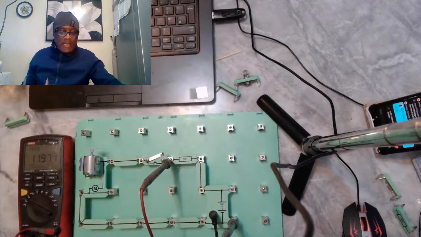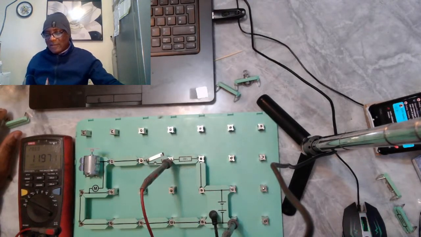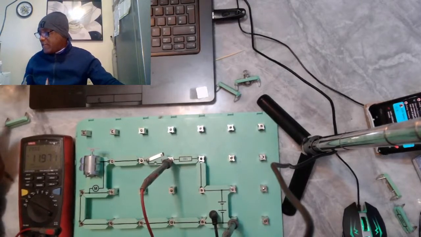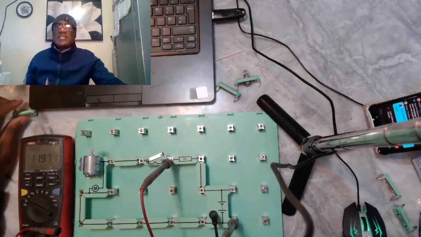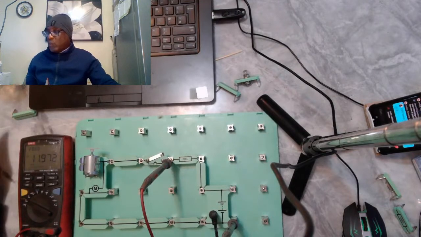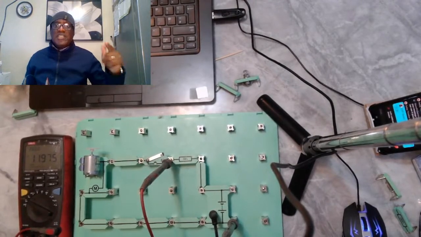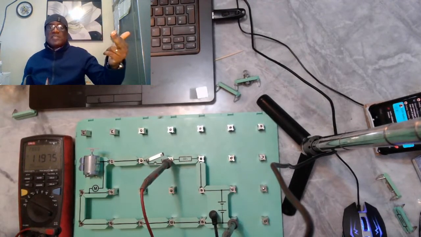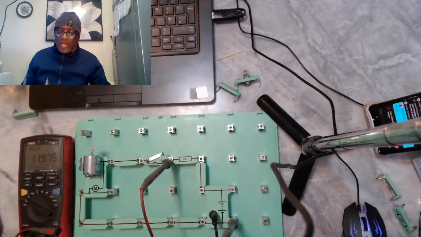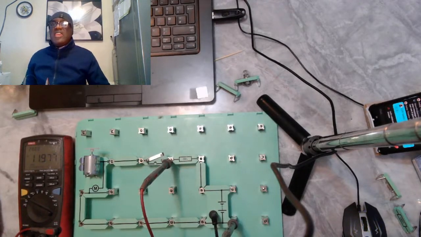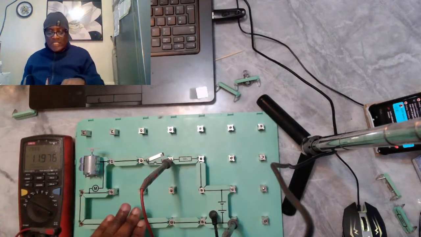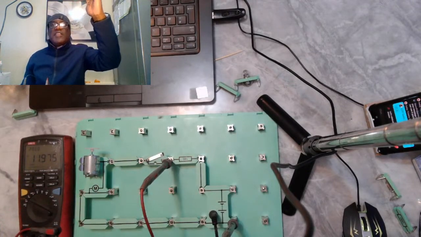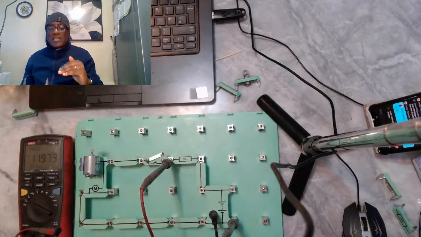Can someone calculate? Wow, I don't have current. If I had a current clamp, I would have said calculate voltage, but we don't have current. So let me not, we can't, because we need current and resistance in order to calculate the voltage. I wanted to show you the effect: the higher the resistance in a circuit, what is being affected is that the current is now less.